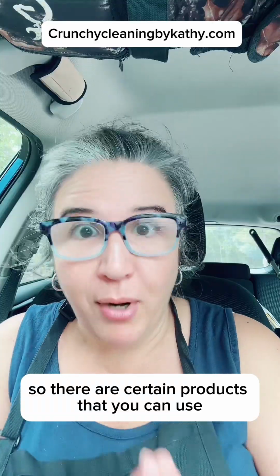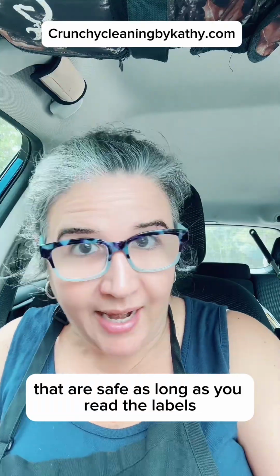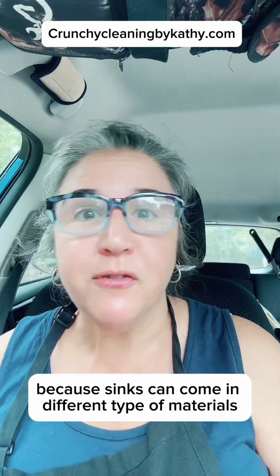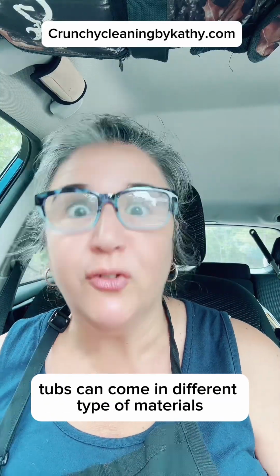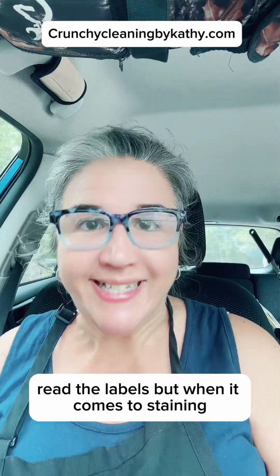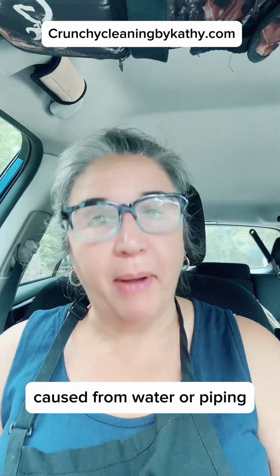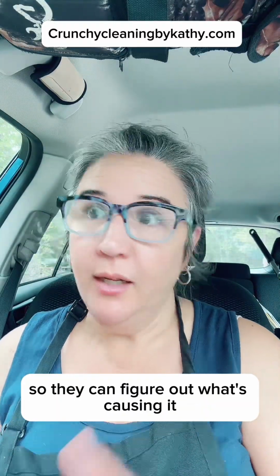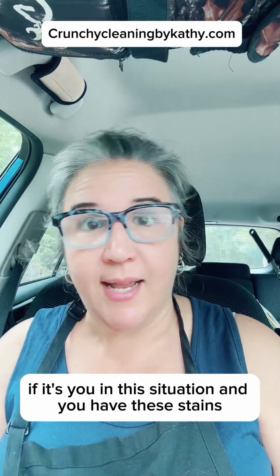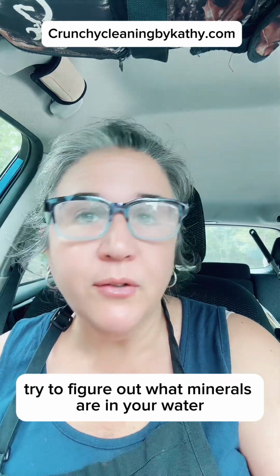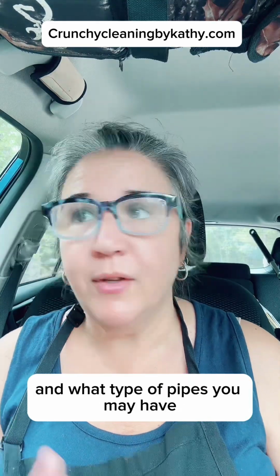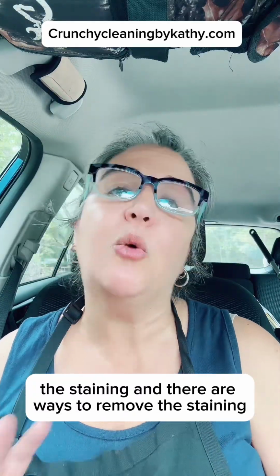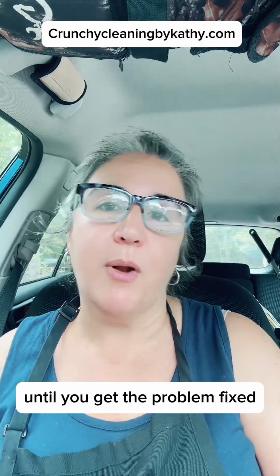So there are certain products that you can use that are safe as long as you read the labels, make sure you're using it on the correct type of surface, because sinks can come in different types of materials, tubs can come in different types of materials. Read the labels. But when it comes to staining caused from water or piping, it's always good to have that conversation with your client so they can figure out what's causing it. If it's you in this situation and you have these stains, try to figure out what minerals are in your water and what type of pipes you may have. Contact a plumber if you need to. There are ways that you can figure out what's causing the staining, and there are ways to remove the staining until you get the problem fixed.